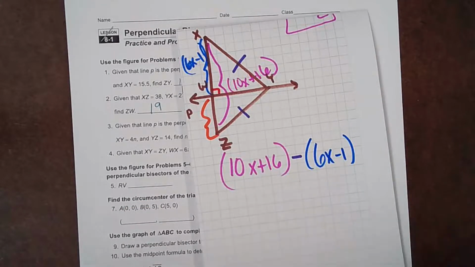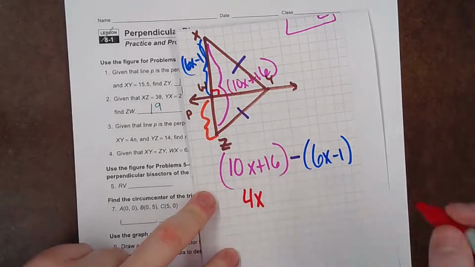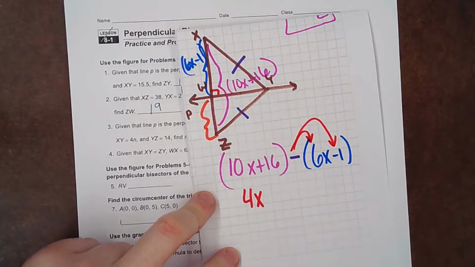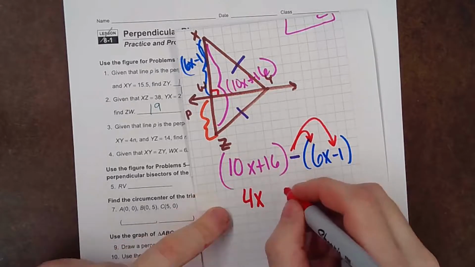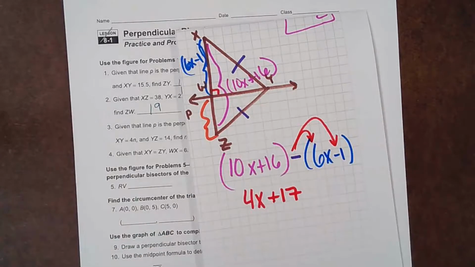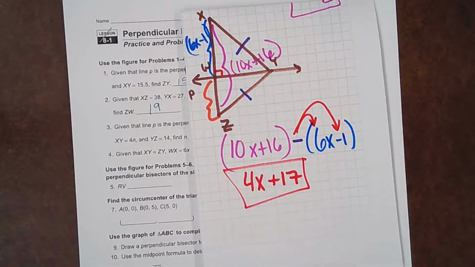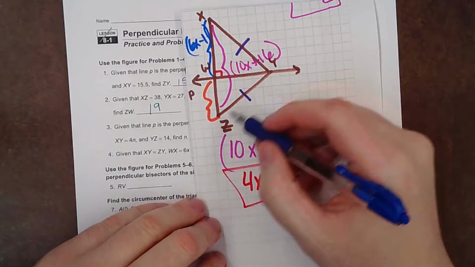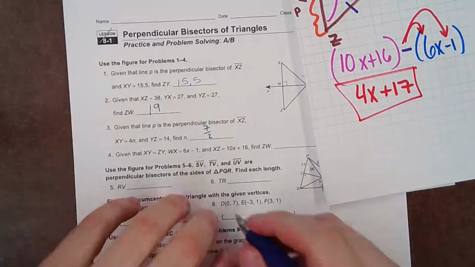So when we do math, we get 10x minus 6x, and that's going to be 4x. Remember that negative distributed in there? So we have a negative 6x. Then we have 16 plus 1, because a negative 1 is positive, so it's plus 1, and that gets us plus 17. So that orange section is this. Not a nice number, but an expression in terms of x. So the answer for ZY, or I'm sorry, no, ZW, is 4x plus 17.